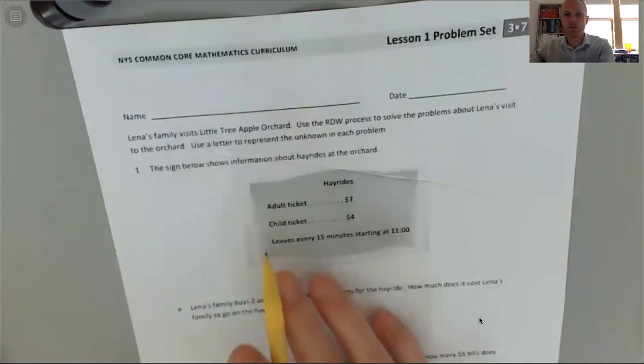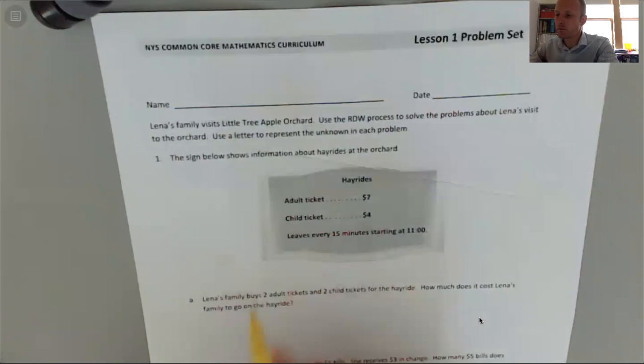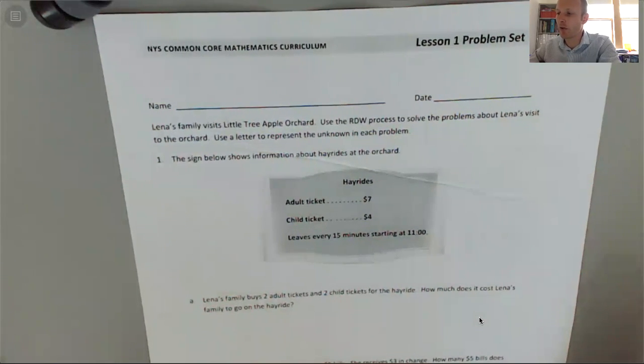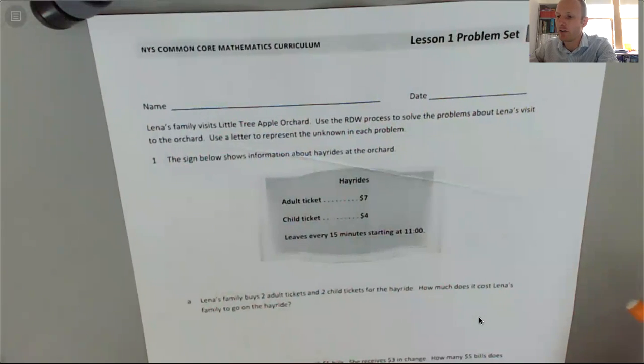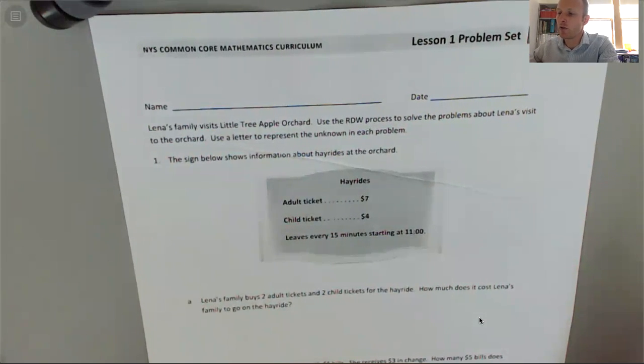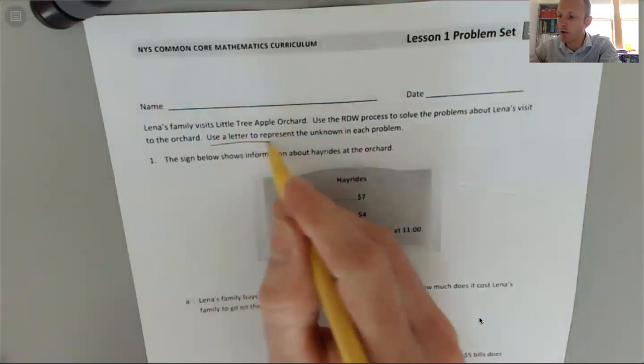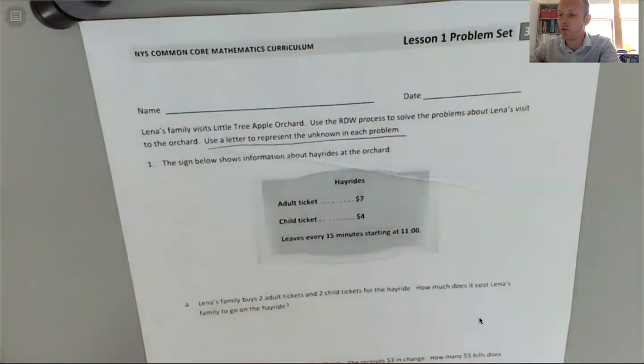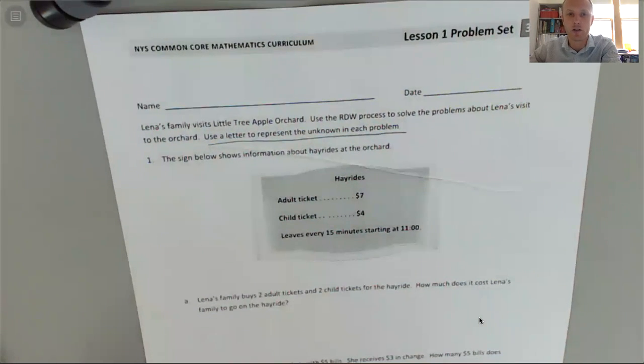So let's get started. I have the problem set here with me. Let's take a look at problem 1. Lena's family visits Little Tree Apple Orchard. Use the read, draw, write process to solve the problems about Lena's visit to the orchard. Use a letter to represent the unknown in each problem. That's important. That's a critical part of the direction. So that means it's expected to happen when you do your work down here.